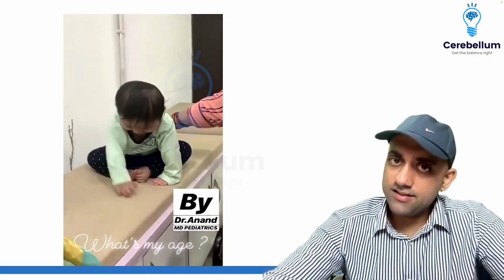So is this sitting with support or sitting without support? You might be thinking sitting with, but if I'm doing like this, it is known as sitting without support. Sitting with support comes by 6 months and sitting without support comes by 8 months.